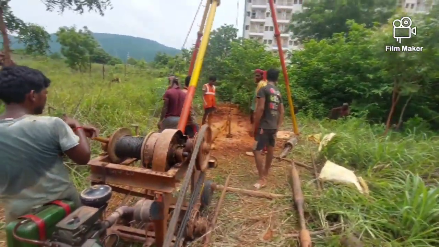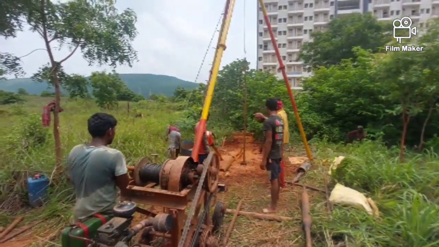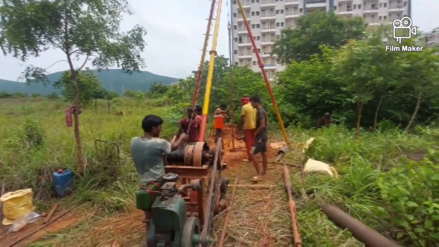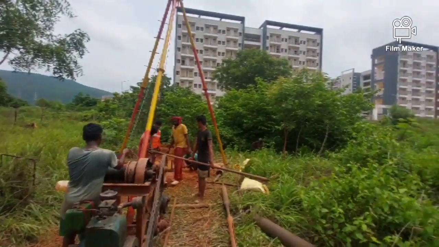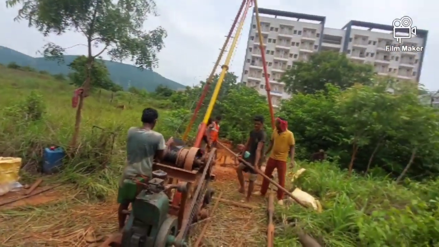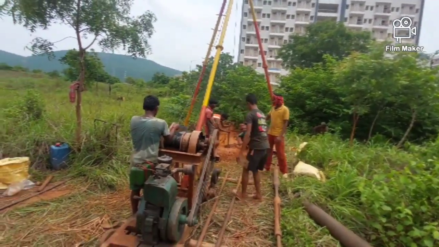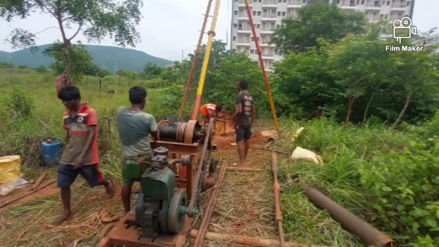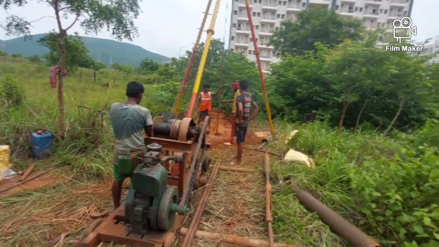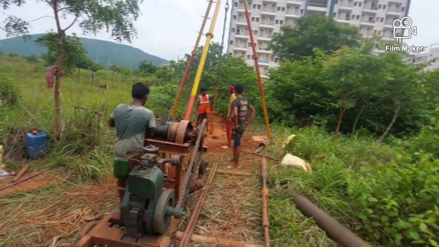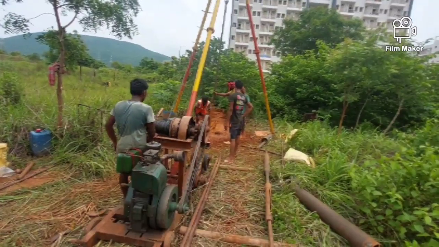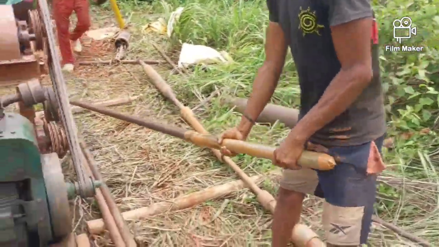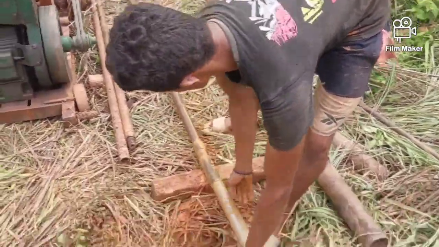This SPT test will be conducted every 1.5 meters of depth, but if it penetrates 460 mm, then it will bore up to 1.5 meters and the SPT will be conducted again. Here the 4 meter SPT rod is being removed from the borehole, and here we can see the split spoon sampler.